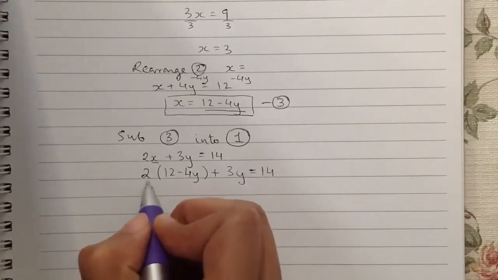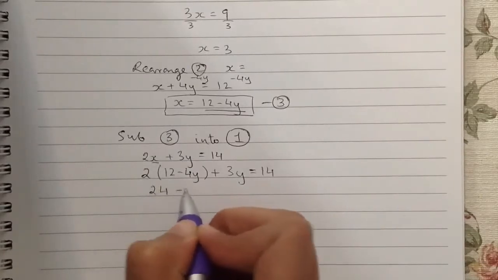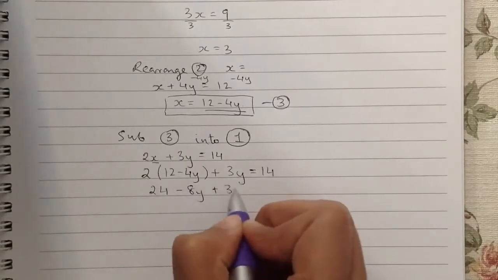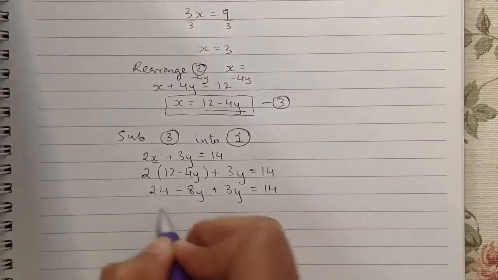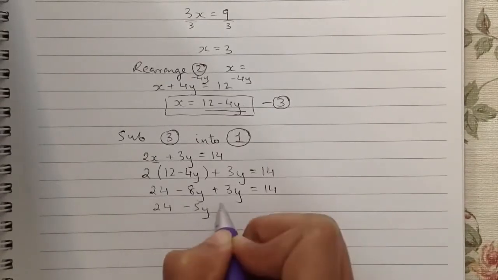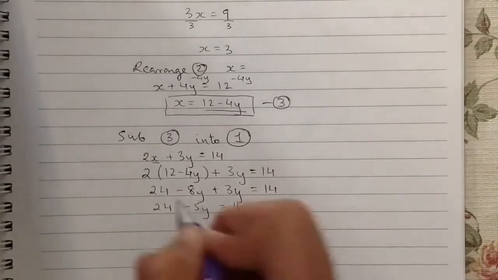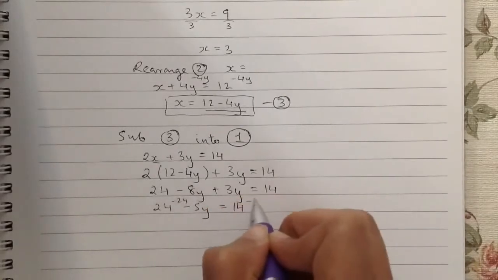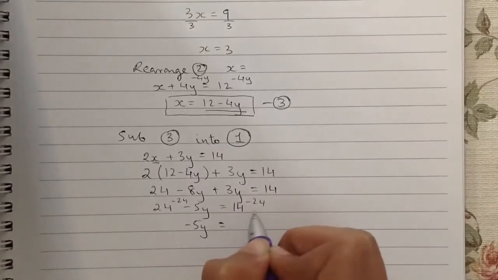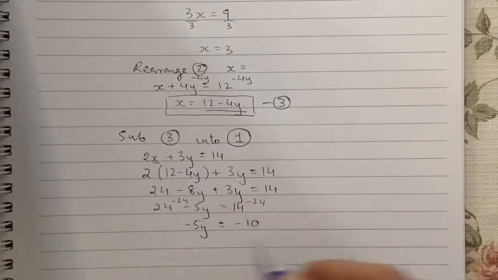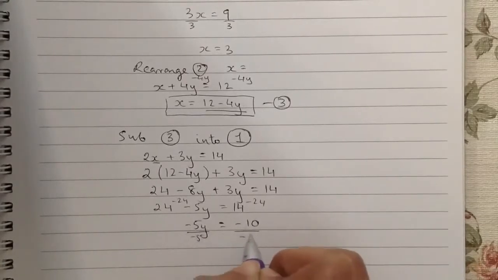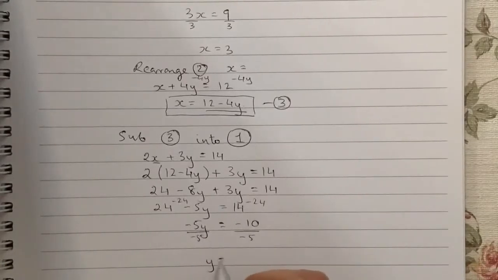So let's simplify this. 2 times 12 is 24. 2 times negative 4y is negative 8y, plus 3y equals 14. Negative 8y plus 3y gives us negative 5y, so 24 minus 5y equals 14. So if we minus 24 from both sides, we get negative 5y equals 14 minus 24, which is negative 10. And then to get rid of the negative 5, divide by negative 5, which gives us y equals 2.